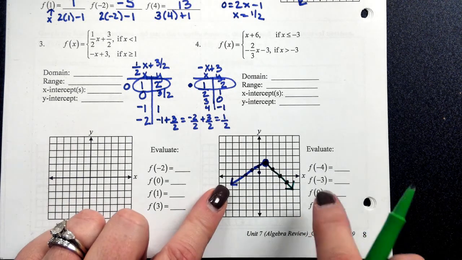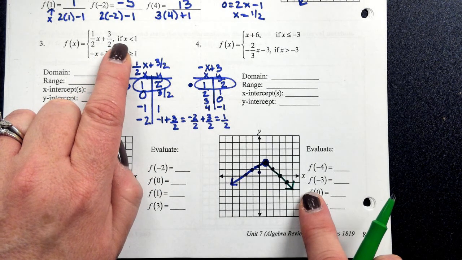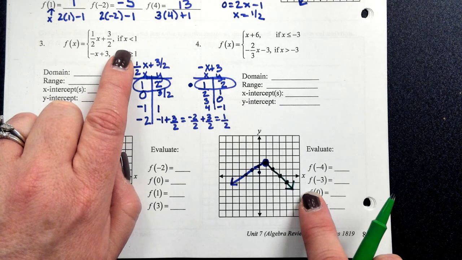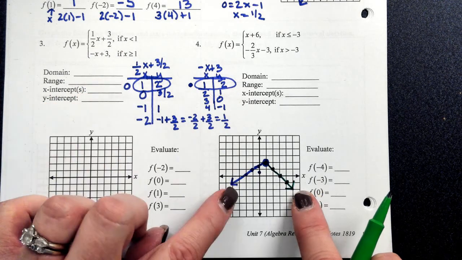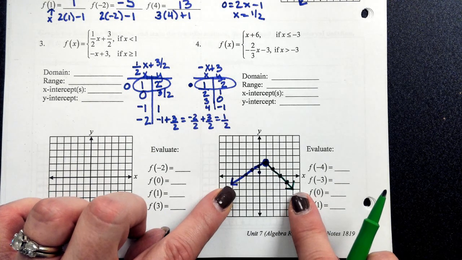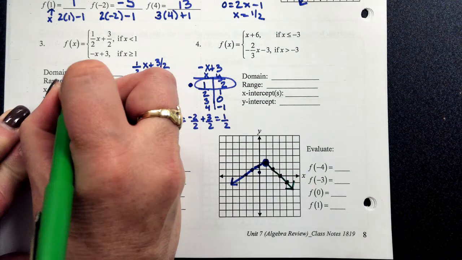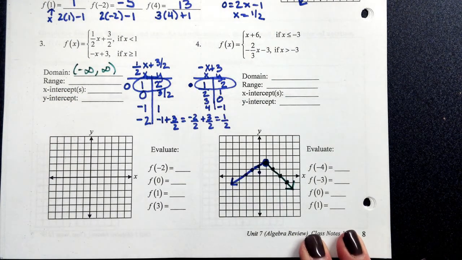So now let's talk about the domain. You can either look at the graph or you can actually look at the inequalities that are given. That's pretty much the domain. x is less than 1, x is greater than or equal to 1. Are there any x values that are not included? So what's the domain of this function going to be? Negative infinity to infinity. What's the range going to be, though?